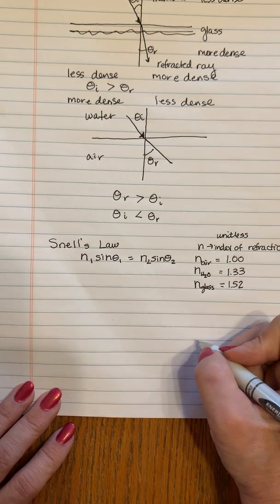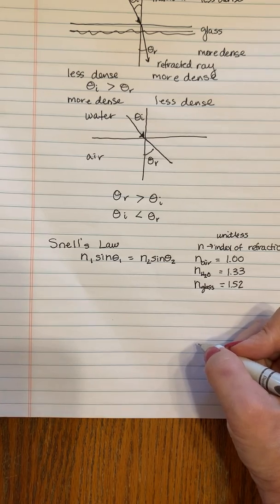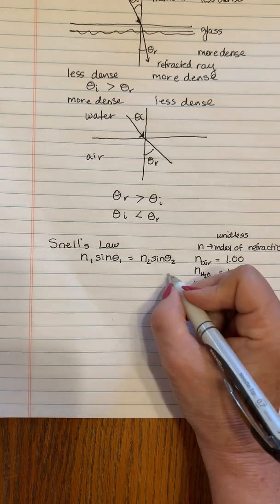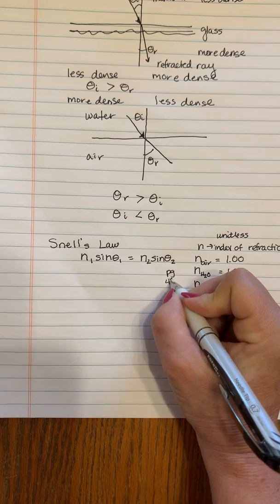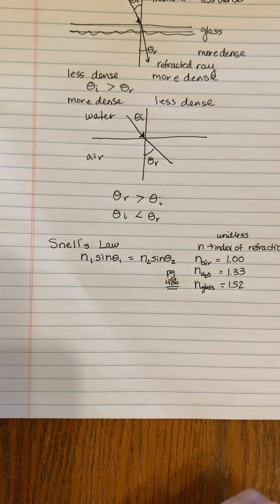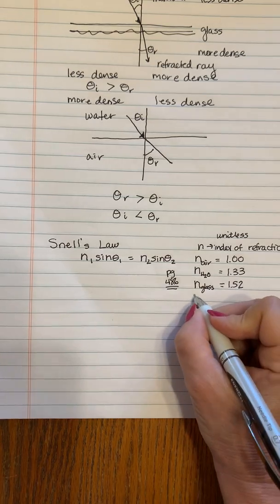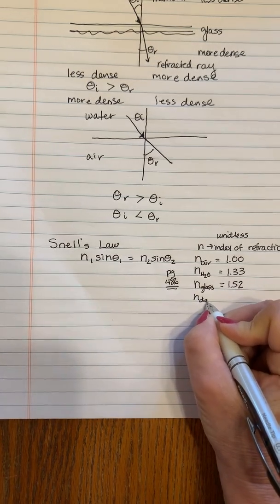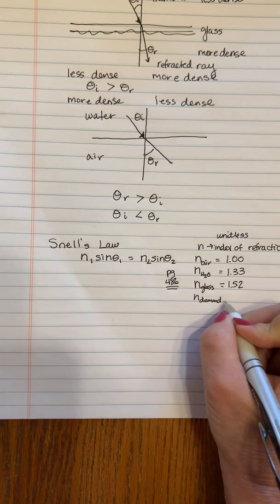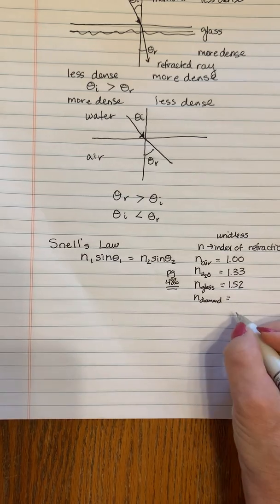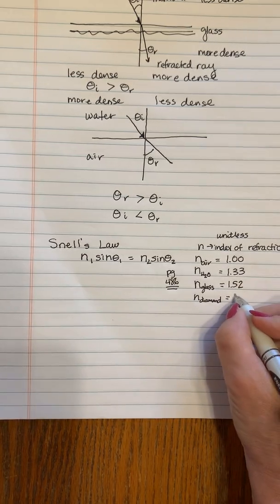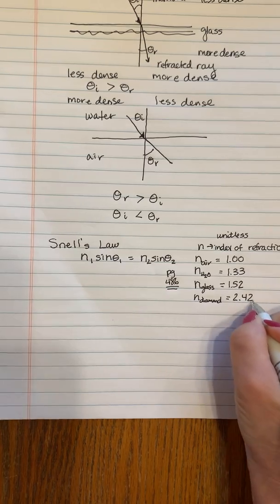And your book has a chart on page 486 that actually has a table with all the different values. Diamond seems to bend light the most. You see all of the different colors of the rainbow when you look closely at a diamond, and that's 2.42. Again, they're unitless.